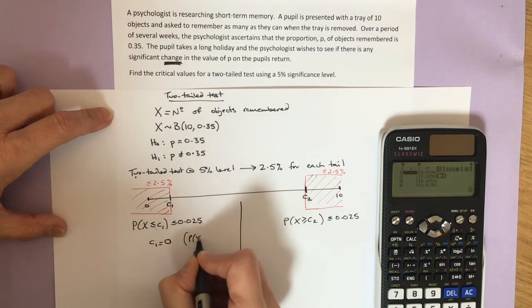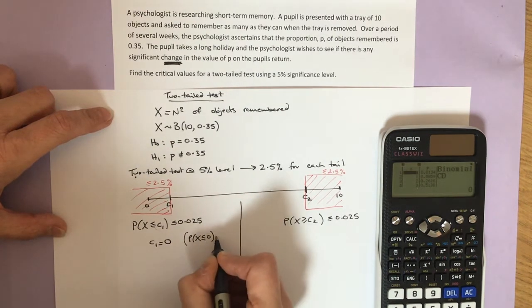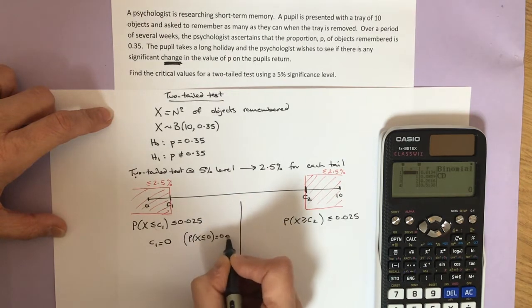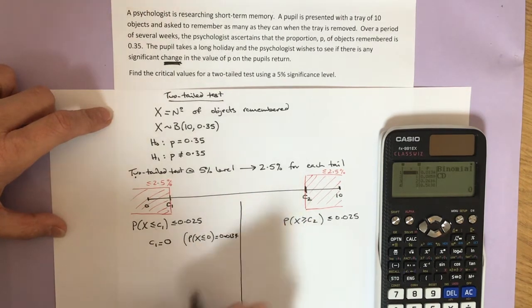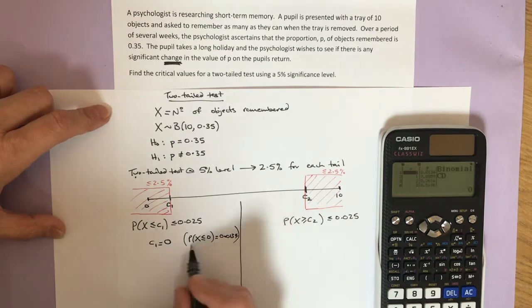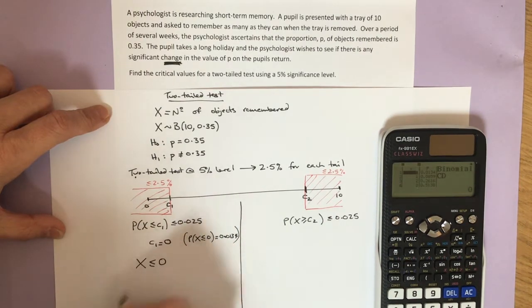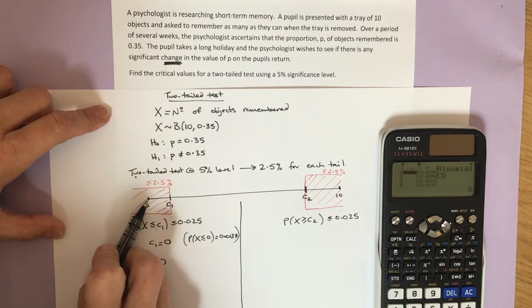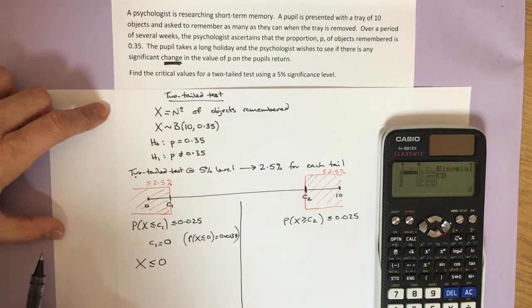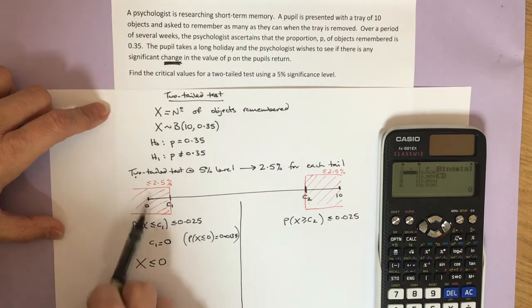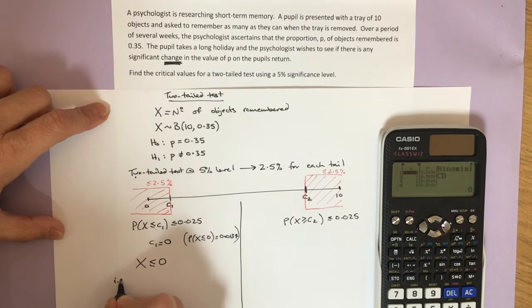Why? Because my probability from my calculator being less than or equal to 0 is the first one that's less than 0.025. And write that down in the exam so the examiner can see exactly what you've done. You've got evidence for your answer. So that means my critical region here is x is less than or equal to 0. So in actual fact, I'm right down here, right at the very bottom. So in this case, because 0 is my lowest value, I could actually say, well, that just means x is equal to 0, but either of these is absolutely fine.